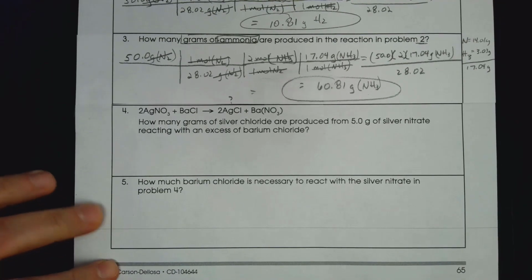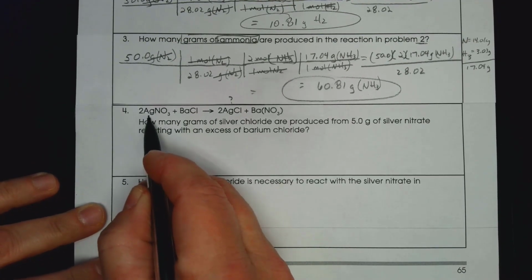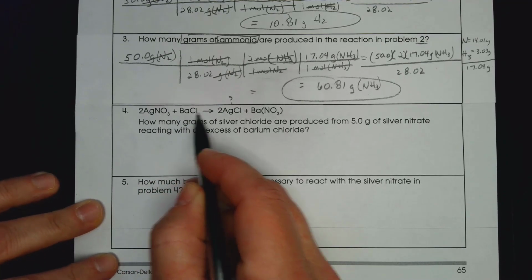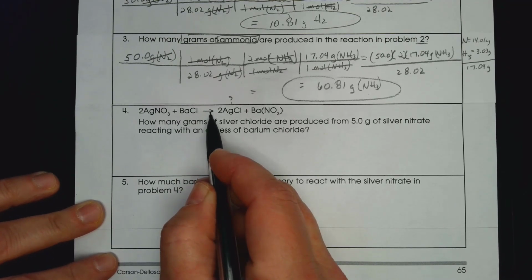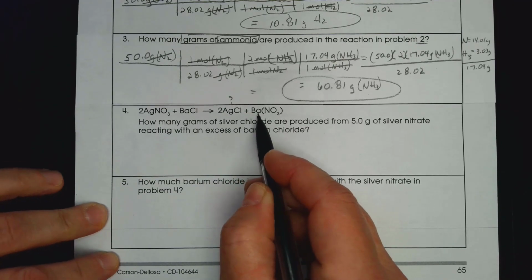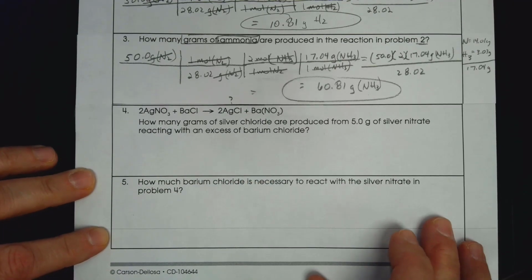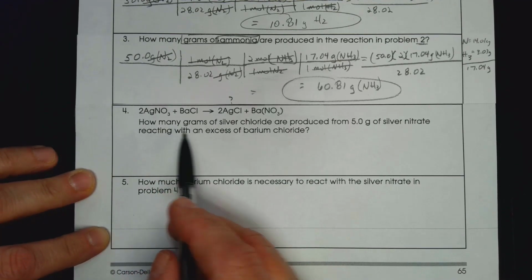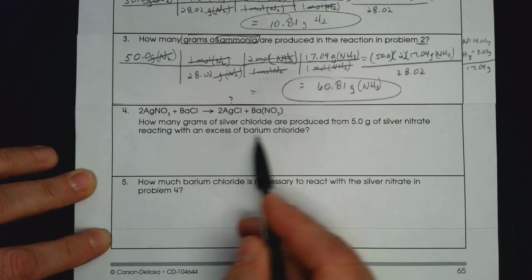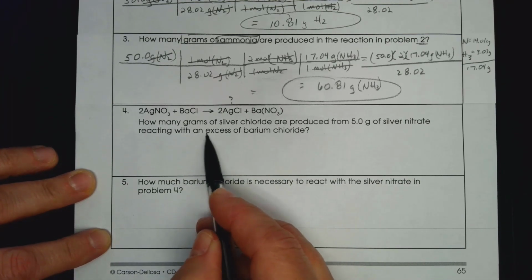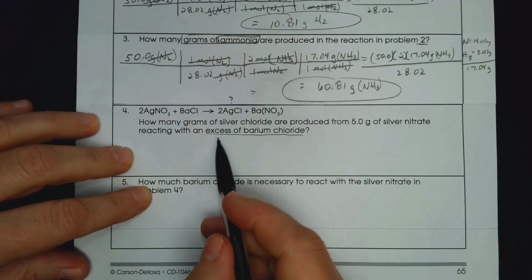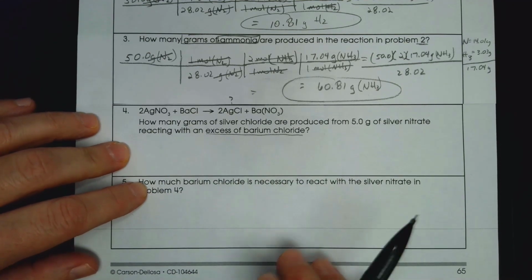Number 4, we've got a new equation. What we have is 2 moles of silver nitrate reacting with 1 mole of barium chloride. It's a double replacement reaction. We end up with 2 moles of silver chloride, and we end up with 1 mole of barium nitrate. So let's go ahead and go to our problem. It says, how many grams of silver chloride are produced from 5 grams of silver nitrate reacting with an excess of barium chloride? This is sort of extra information. It's not really important for our problem, so as far as this excess of barium chloride, we're going to kind of ignore it for right now.